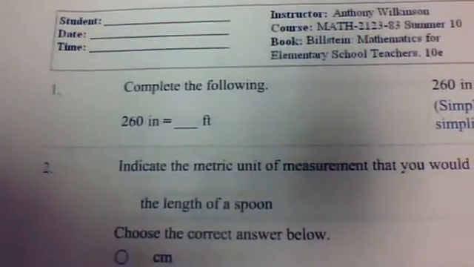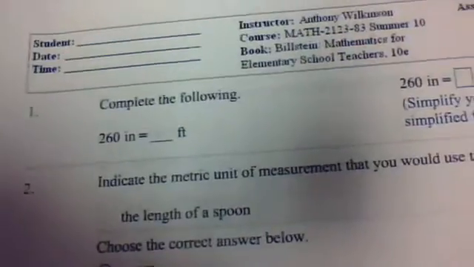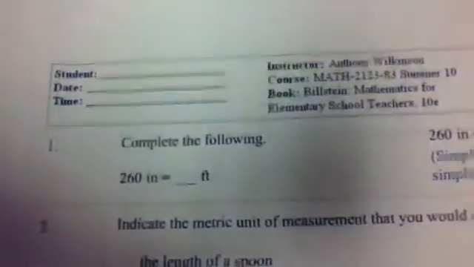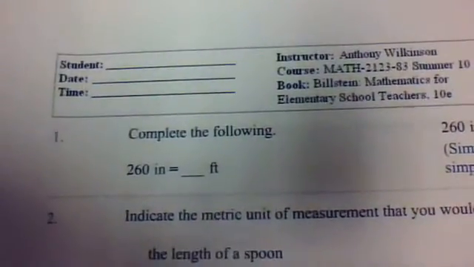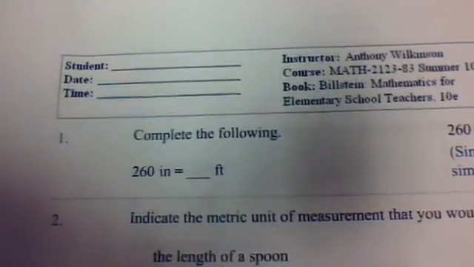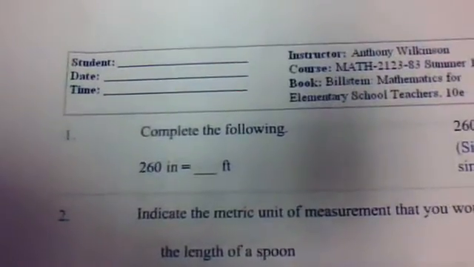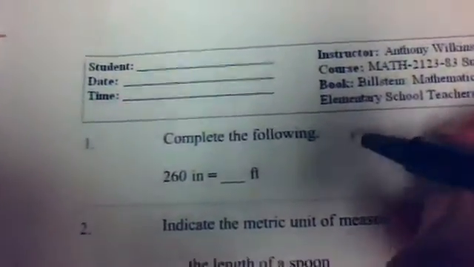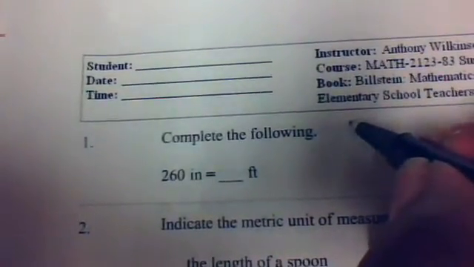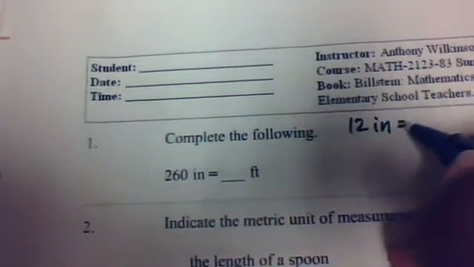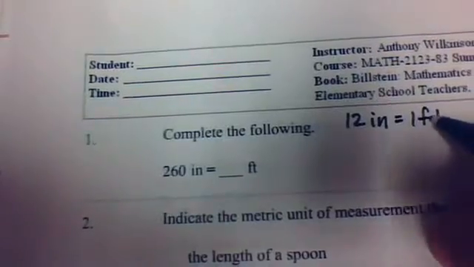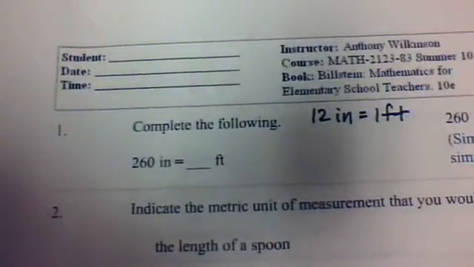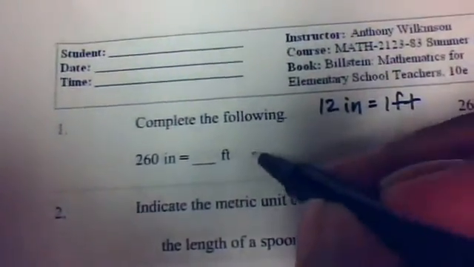Okay, we'll look at some of the homework problems that are in section 13-1. All right, let's take a look at the first problem. You want to complete the following, where you have 260 inches is equal to how many feet? Well, we already know that 12 inches is equivalent to 1 foot. That's pretty much already known.